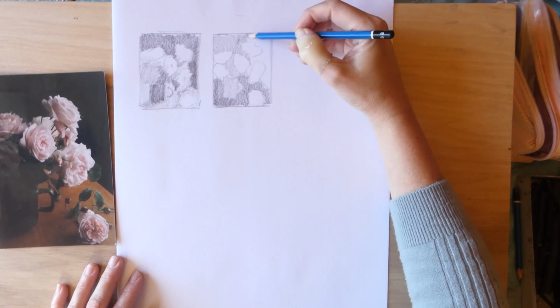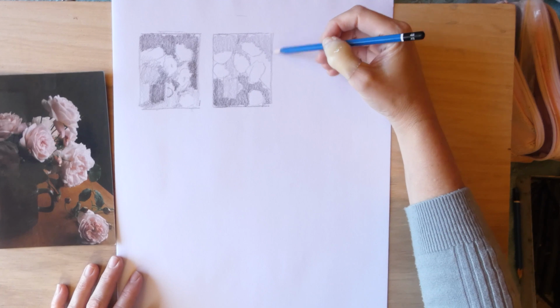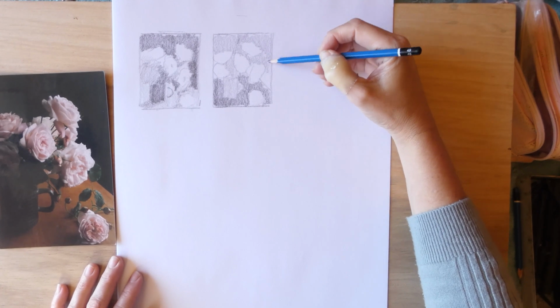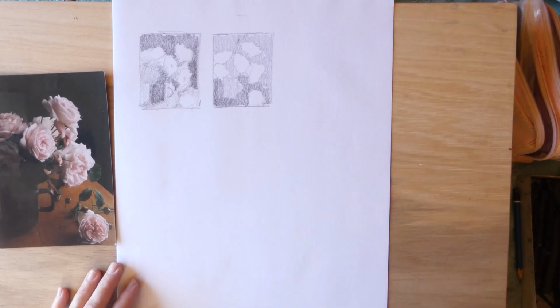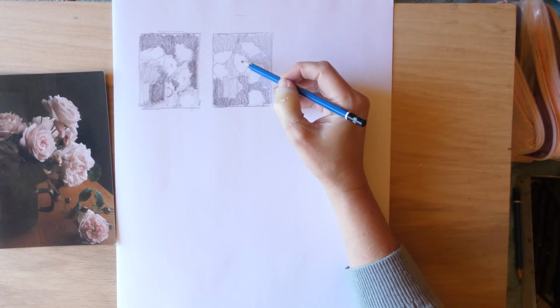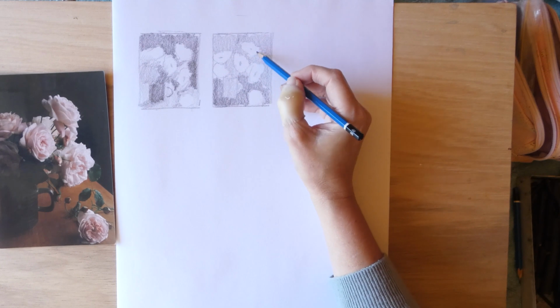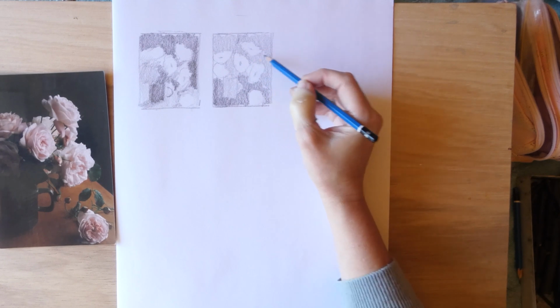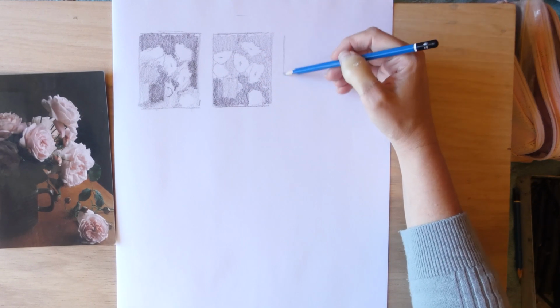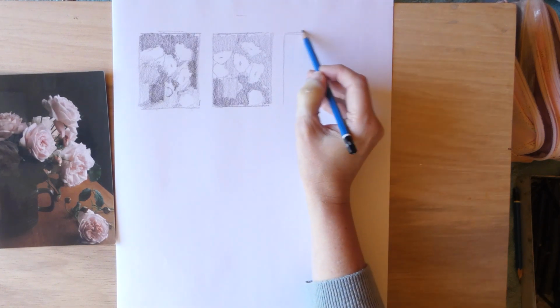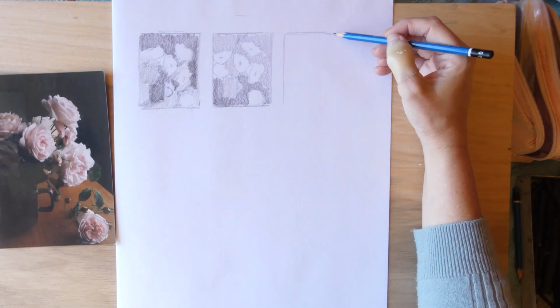So then I can move on and I can do the opposite. I can go, okay, what if I make the flowers a darker shape? How does that look? I mean, I'm constantly thinking and doing things and going, okay, how do these objects relate to each other? How do they sort of interact with each other?